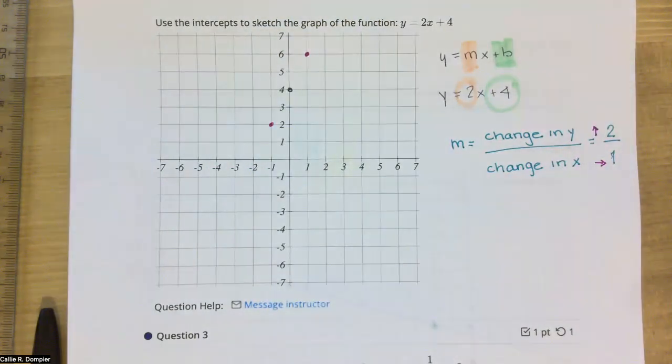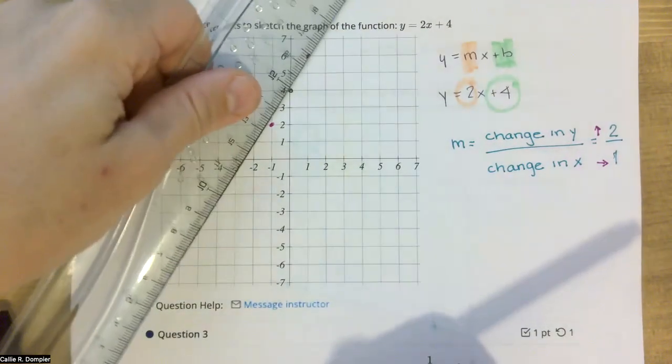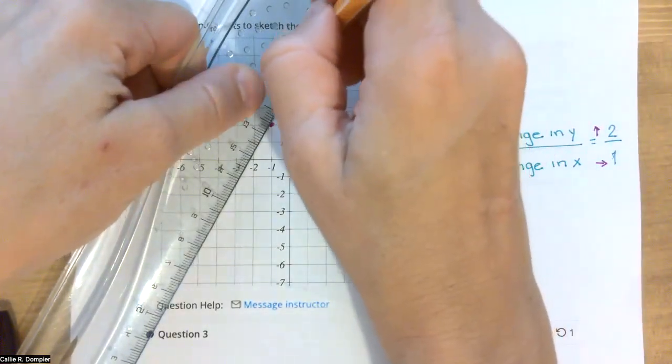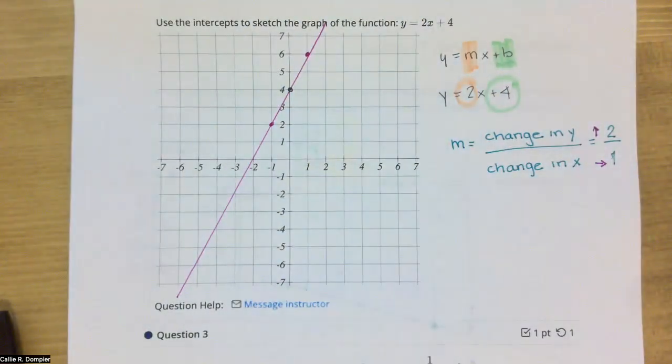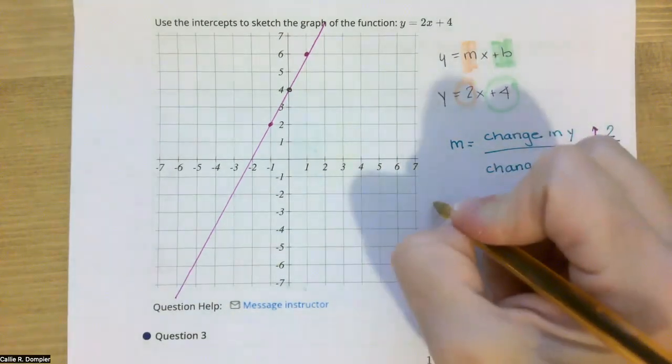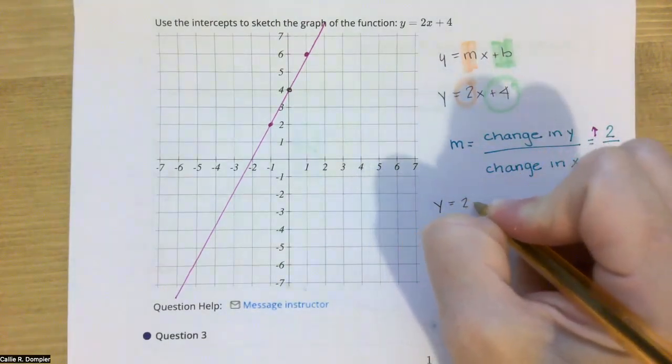Those two negatives make a positive. Just make sure that you have 2 points so that you can make a line on your homework. Good? Okay.